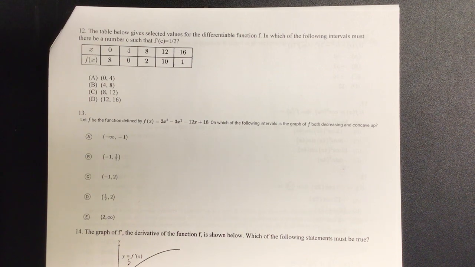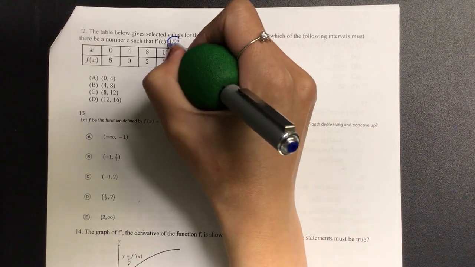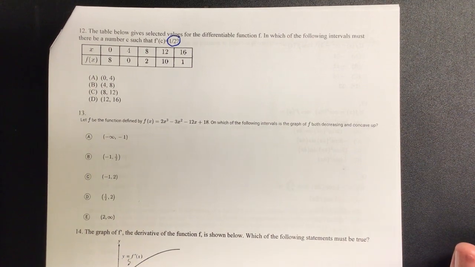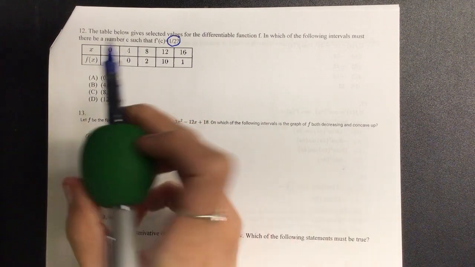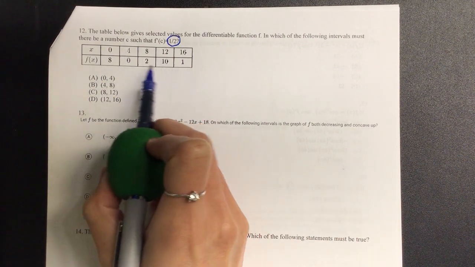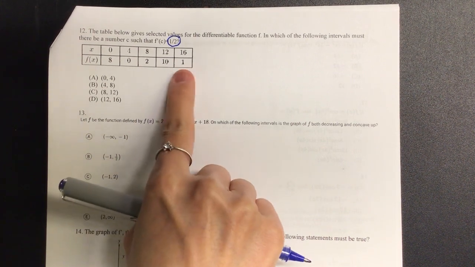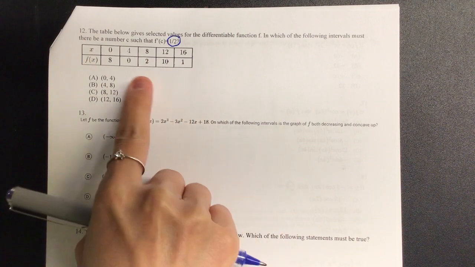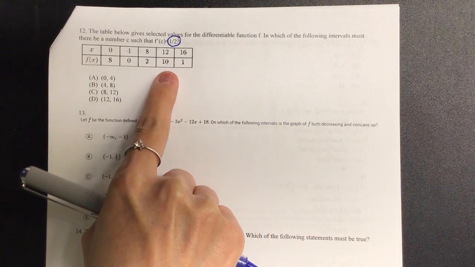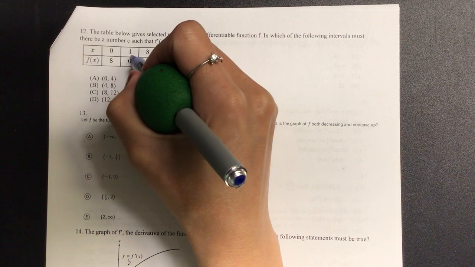So this one's going to be mean value theorem. It's saying, is there a slope of 1/2 between the two values? So looking at these, do y'all see anywhere where y2 minus y1 over x2 minus x1 has to be 1/2? Will it be between these two? Between these two? Look at this one though.